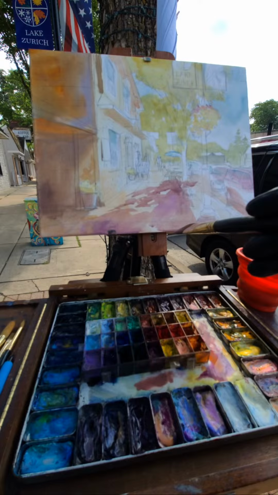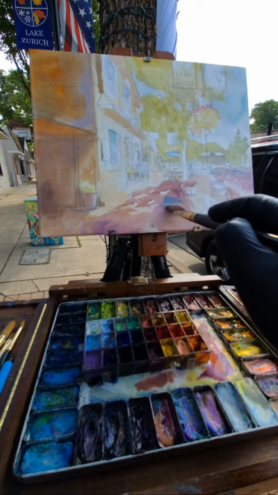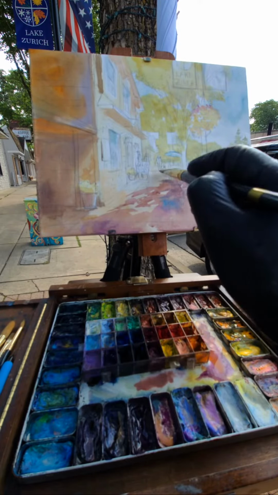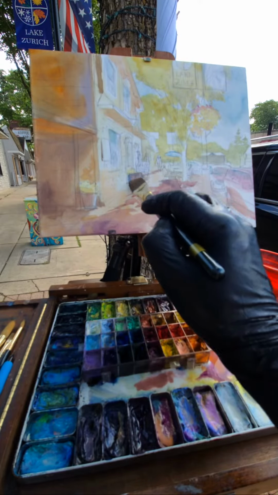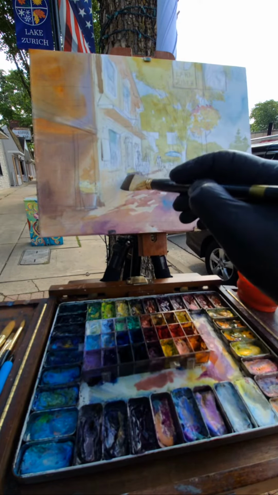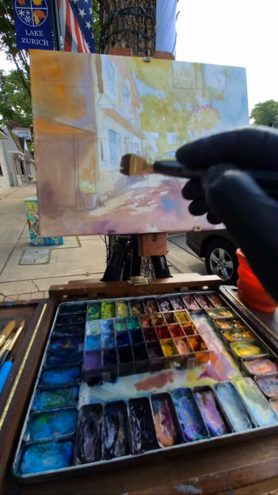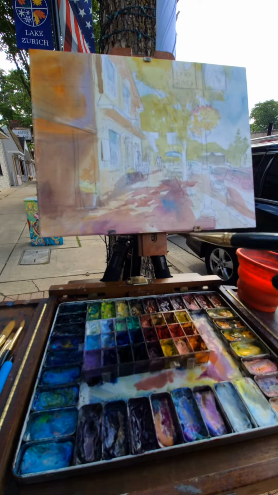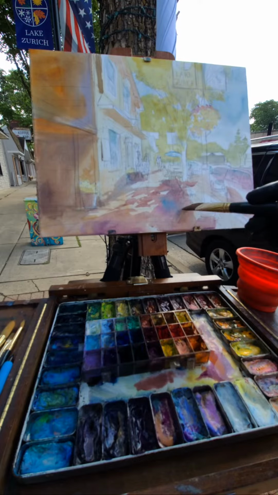And if I feel, again, I can work the shadow while it's wet. If I feel it's too warm, then put a cool in there. If it's too cool, put a warm in there. It's wet, and so you can do all these different values and different tones of color. You don't have to stick with just the one wash that you put down. If it's wet, you can go back in and make it dappled.